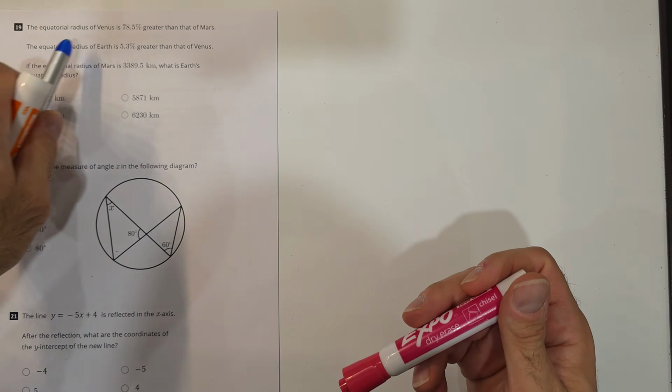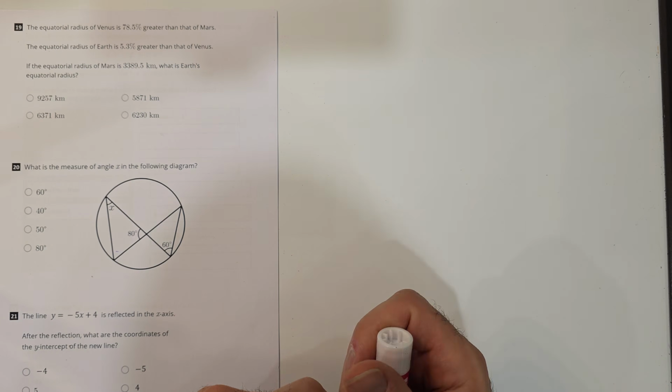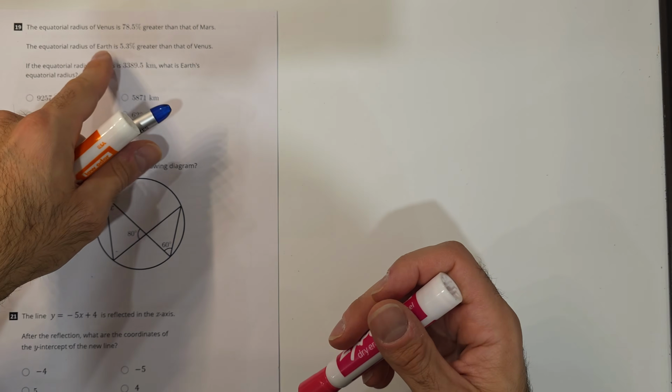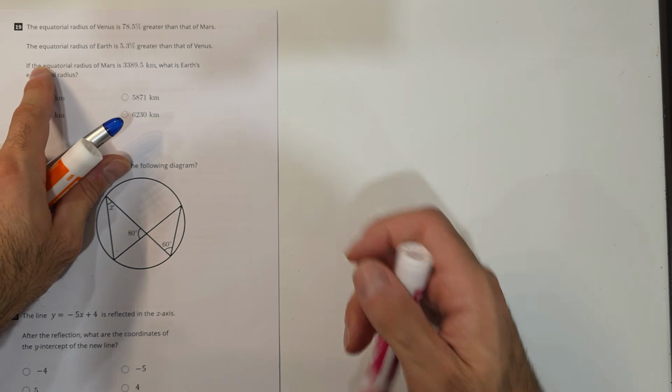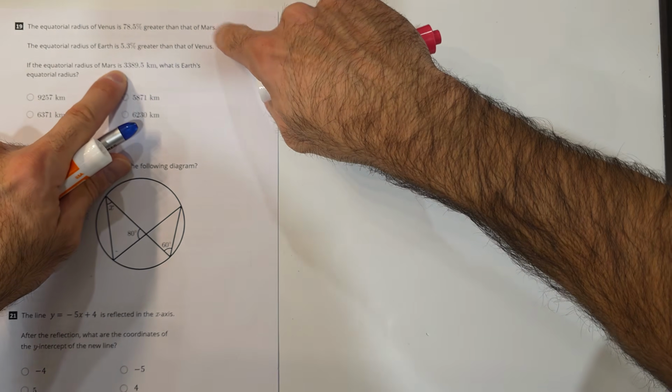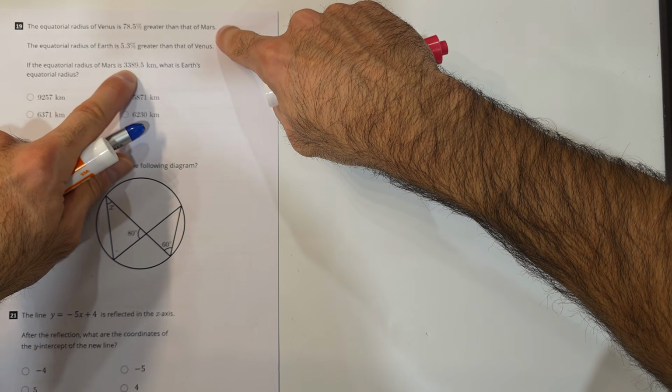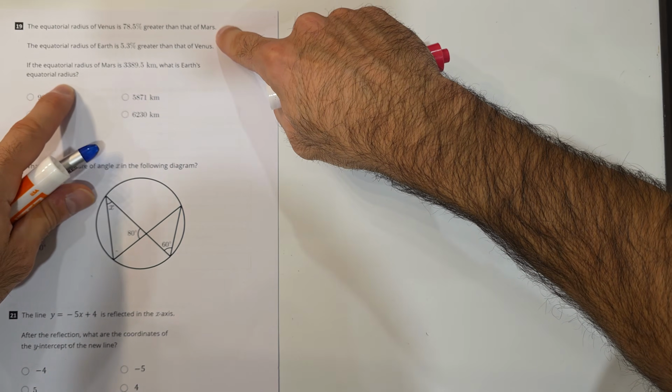The equatorial radius of Venus is 78.5% greater than Mars. The equatorial radius of Earth is 5.3% greater than Venus. If the equatorial radius of Mars is 3389.5 kilometers, what is the Earth's equatorial radius?